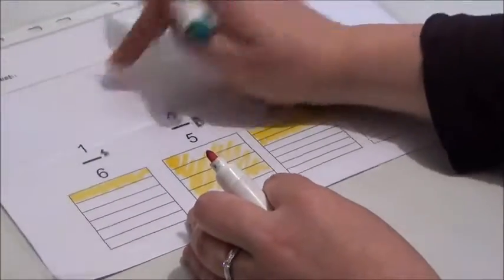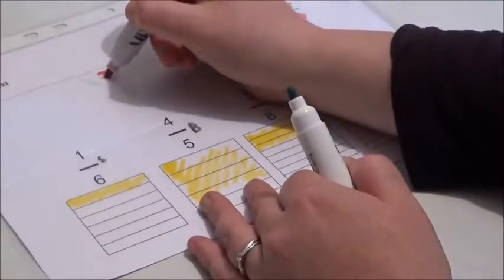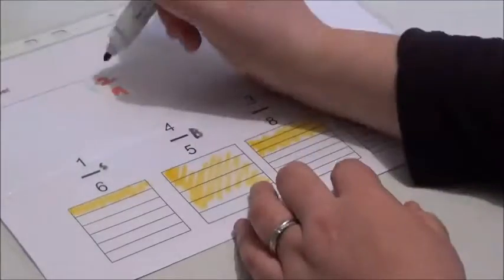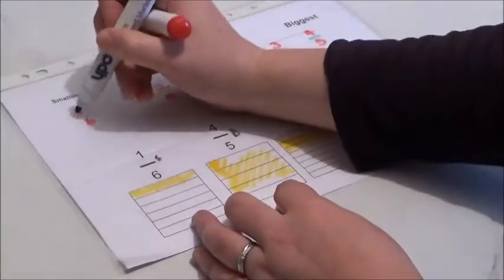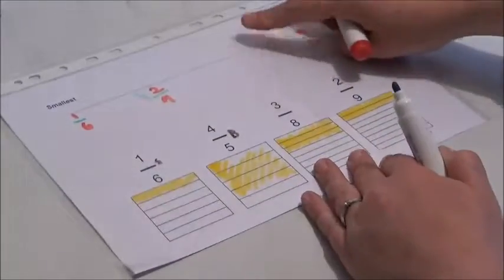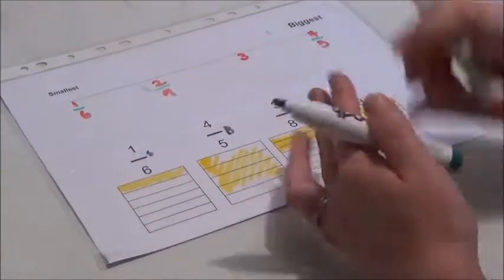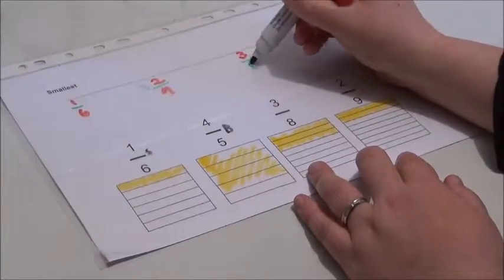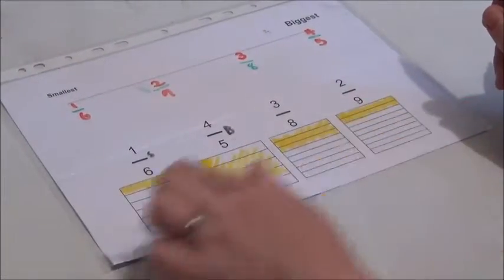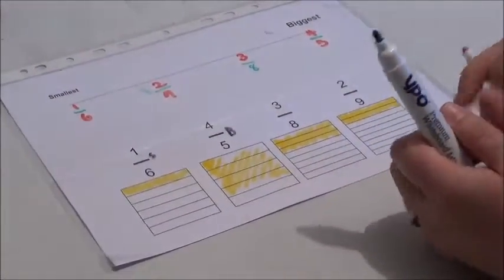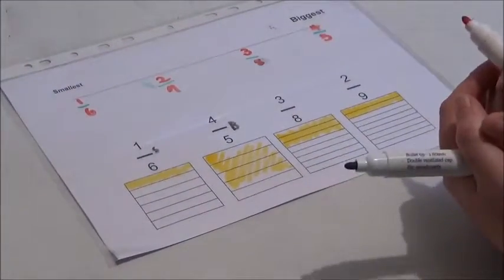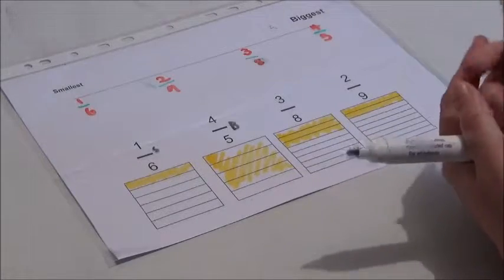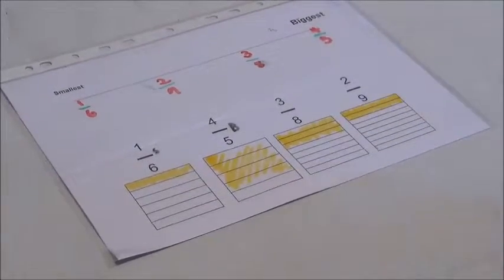So I've got here, oh, wrong colour, 2/9 and 1/6. Now, that was using a visual representation to help us work it out. Mr. Slay is going to go into how we could take some fractions and accurately compare them by using our understanding of simplifying and equivalent fractions.